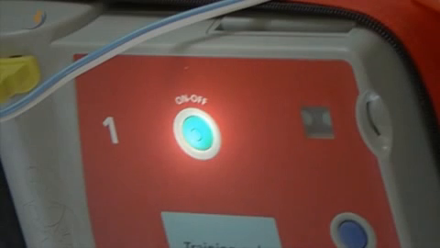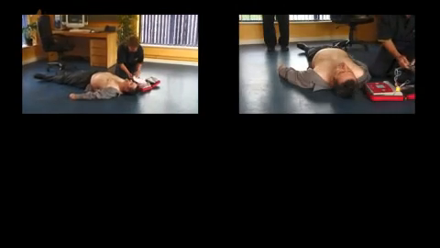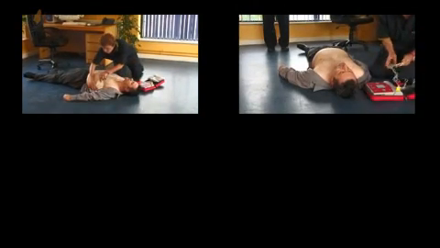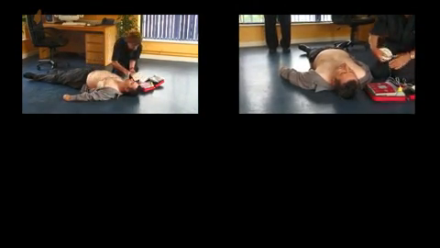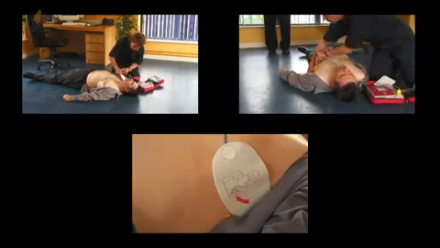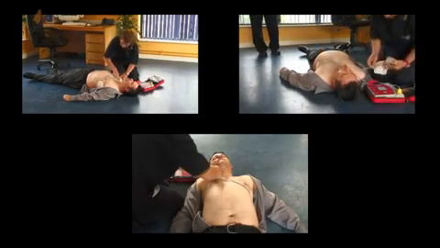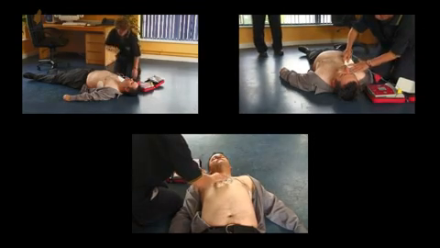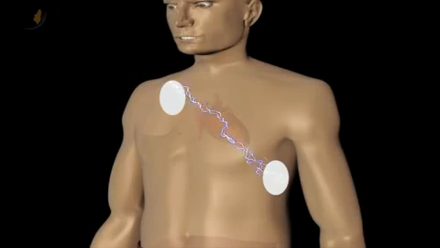Turn on the AED. Place the pads on the patient's bare chest. It is really important that the pads are placed correctly to ensure that the defibrillation energy goes directly through the heart.